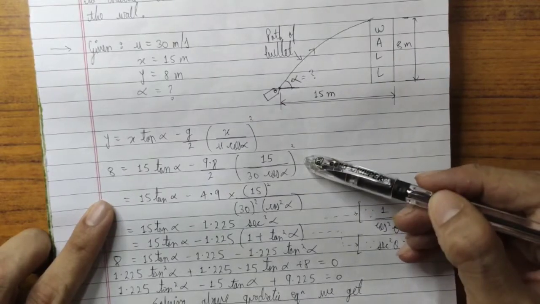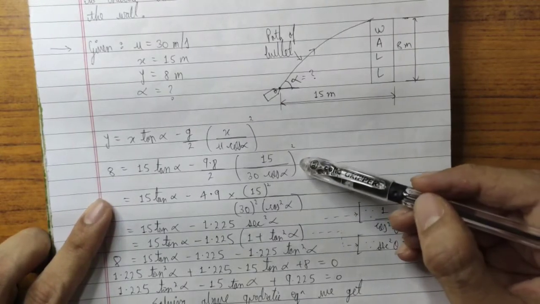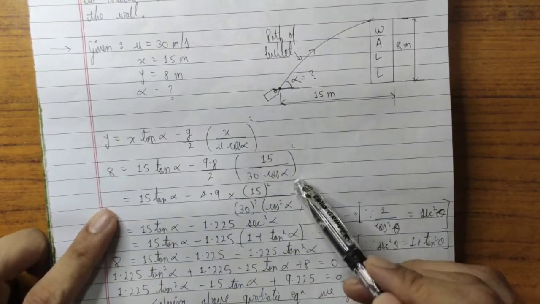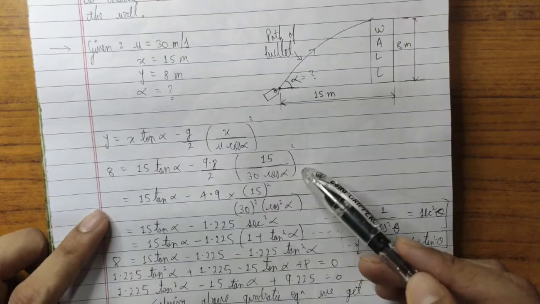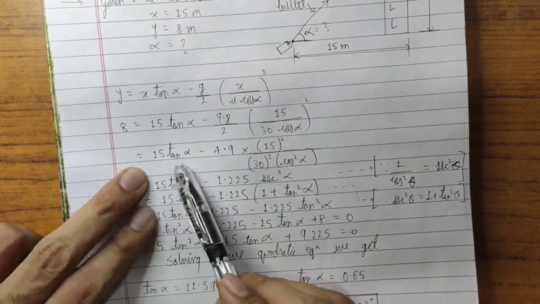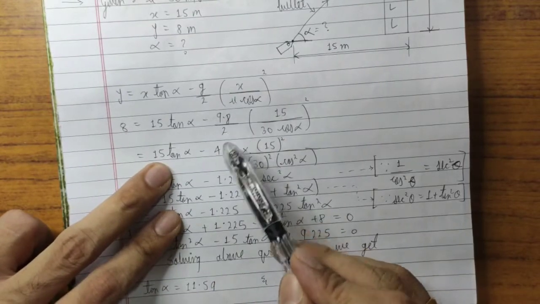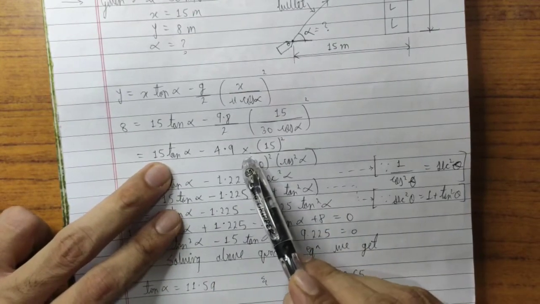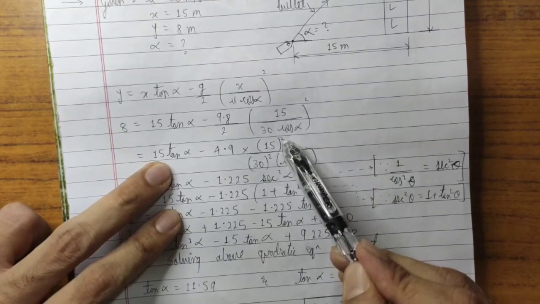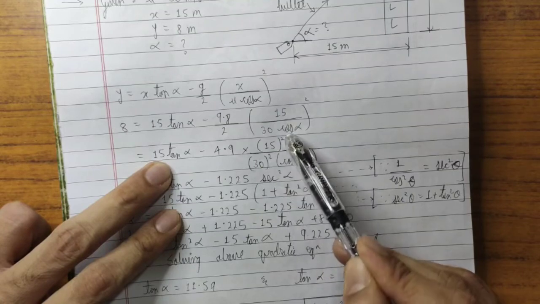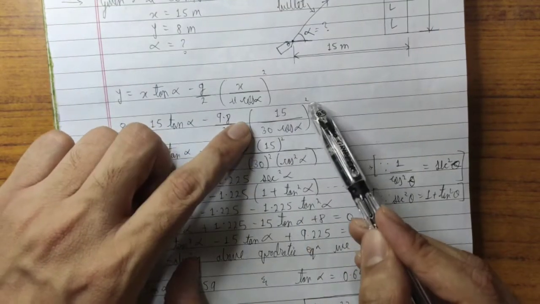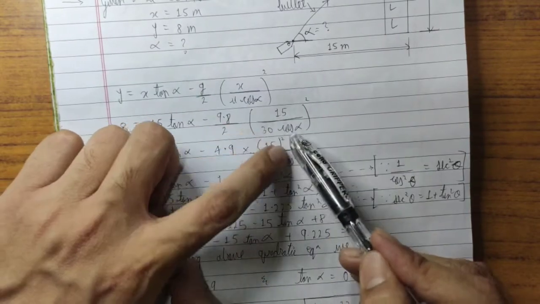Now from this equation, please see carefully how it is solved, because it is very important. It might look easy, but it is slightly complicated to solve from this particular step. So now see. This will become 15 tan alpha minus 9.8 upon 2 becomes 4.9 into, now we have opened this bracket, so it will become 15 squared upon 30 squared upon cos squared alpha. So instead of this entire bracket squared, we have removed each part out of this bracket.